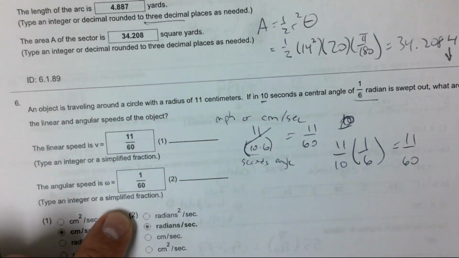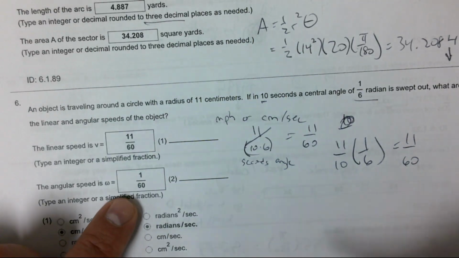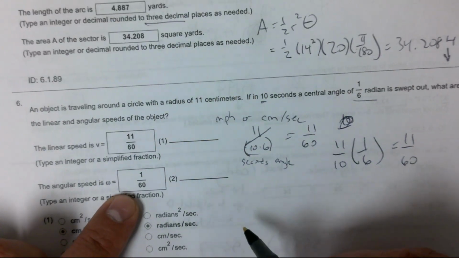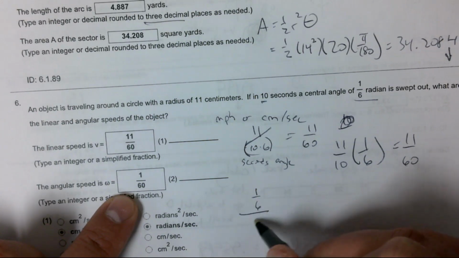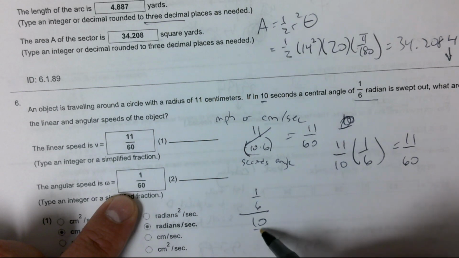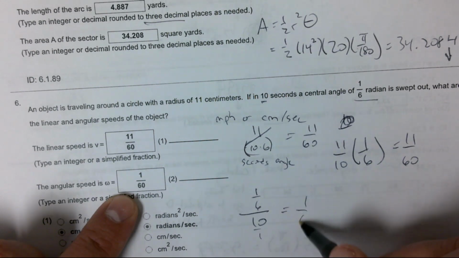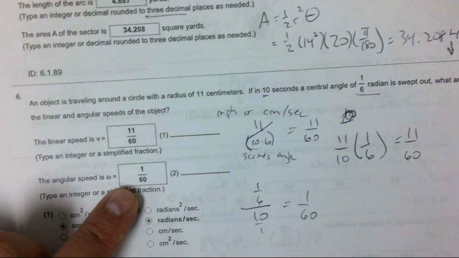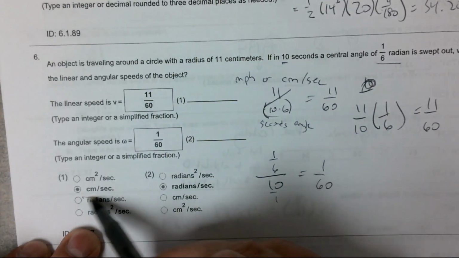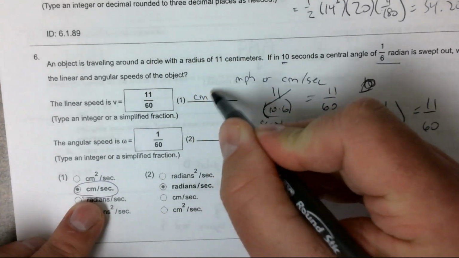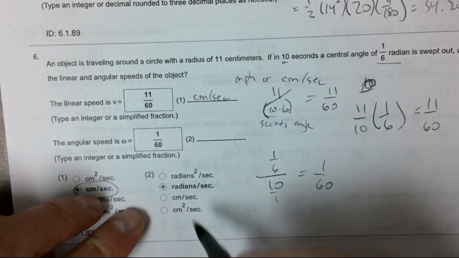Then on this one, you want your angular speed, and so you just do your 1/6 divided by 10 over 1 basically, and so that's 1/60th. Now, as far as your units, the first one was centimeters per second, and this one is radians per second.